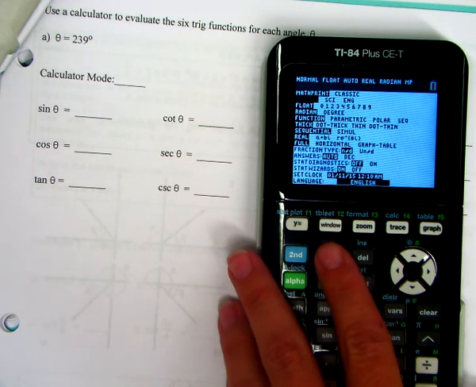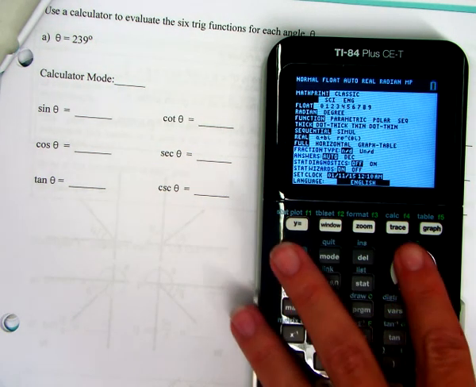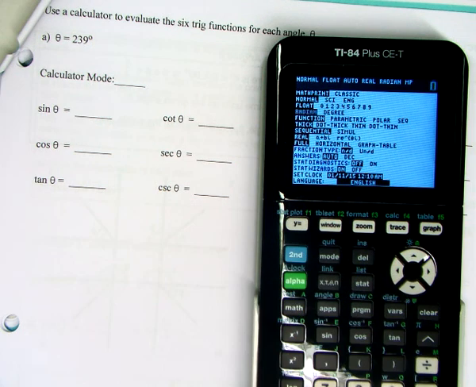So when you hit that mode button, and you arrow down, notice that radians and degrees are your options here. The default for all your calculators is always radians. So if you change your batteries, if it gets reset for some reason, if you drop your calculator and it resets, it's always going to go back to radians.